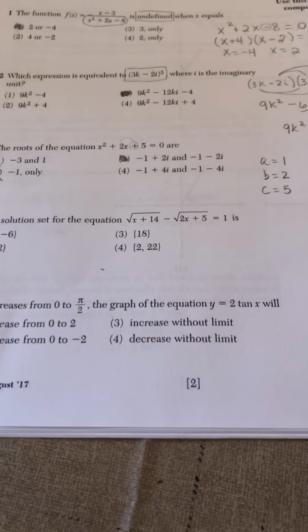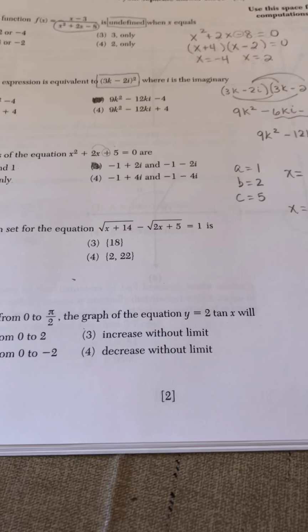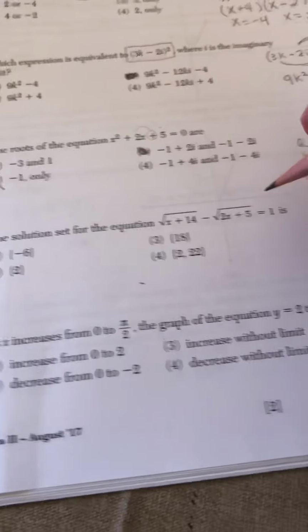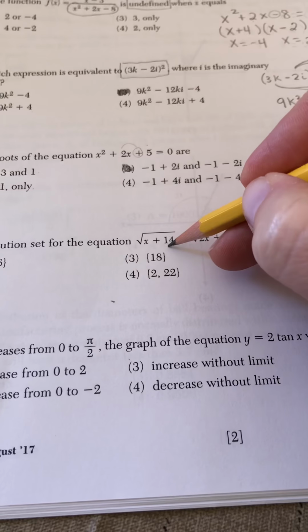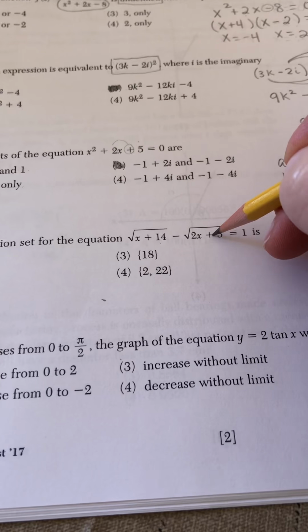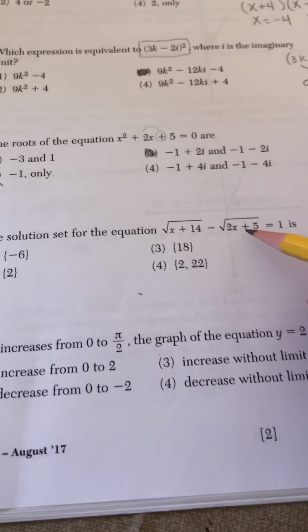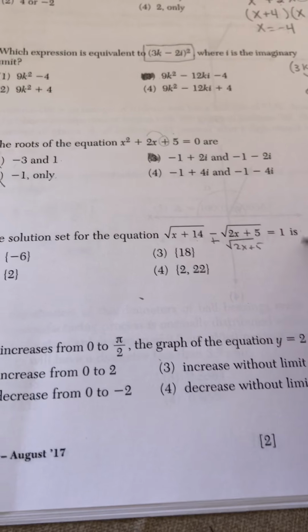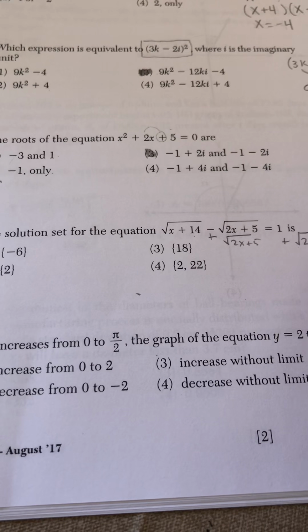I'm going to tell you this one is nasty algebraically because it has 2 radicals. So here's a little clue to you. You have to get one radical on one side, the other radical on the other side. So if you were algebraically doing this, I would add that over here.